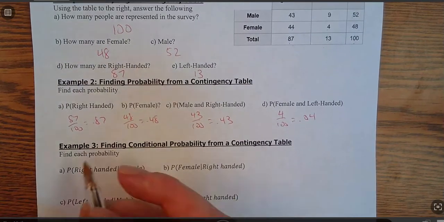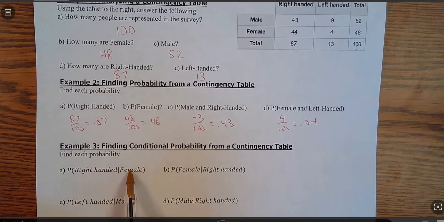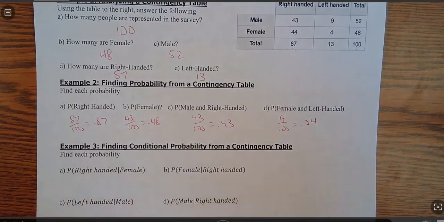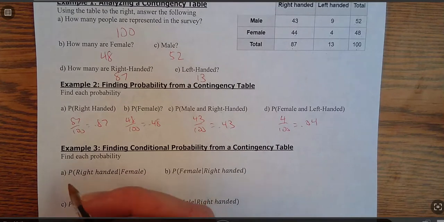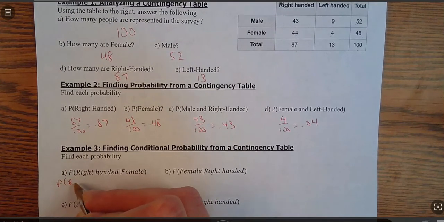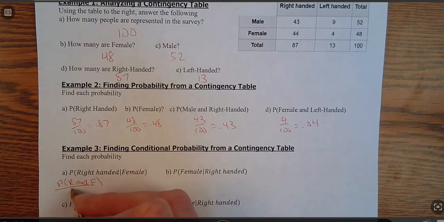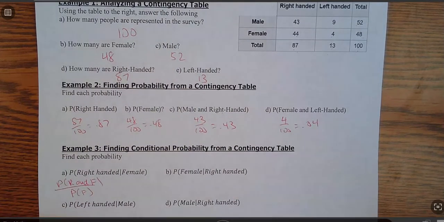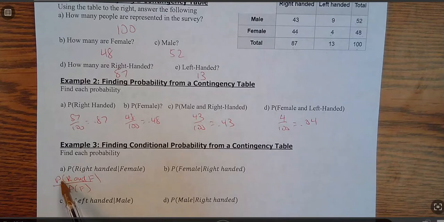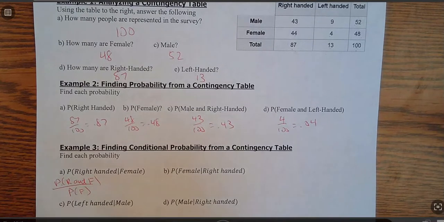Okay, so we need to first figure out how many right-handed females there are, and we're going to divide it by how many females. So out of all the females, how many of them are right-handed? So the probability of being right-handed and female, but we're going to divide by the females. Now I say probability here, we could also do the number of, so just how many people. So either way you could do this. And well, I'll show that in a second.